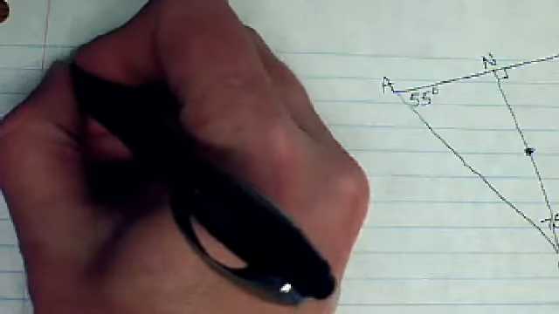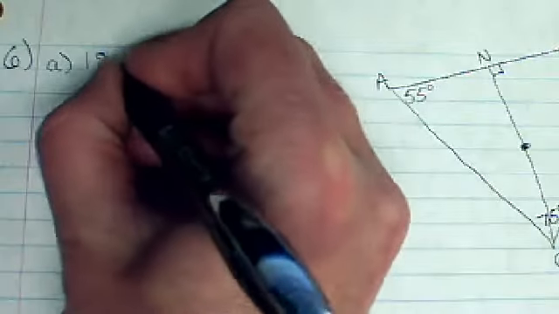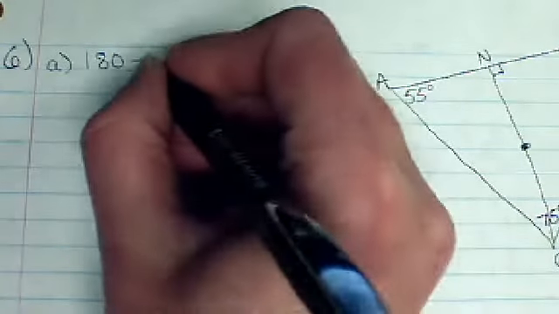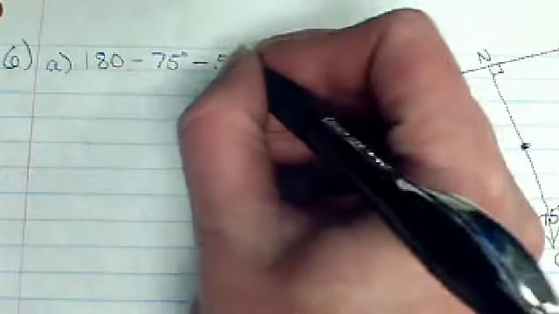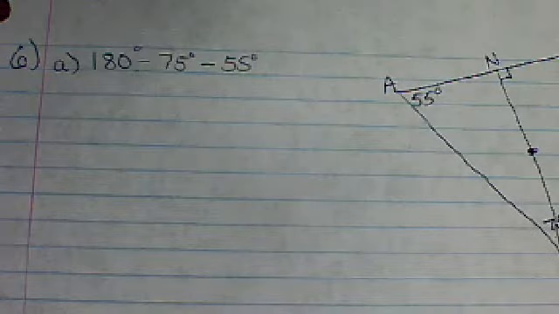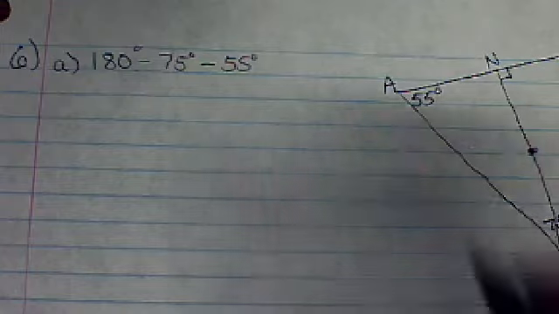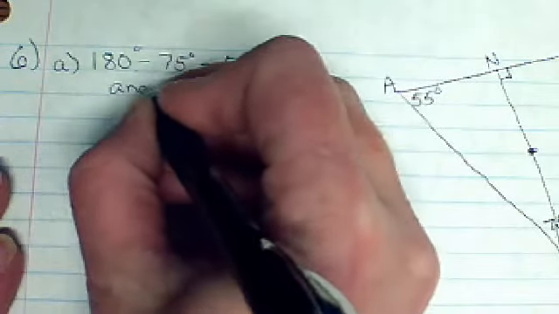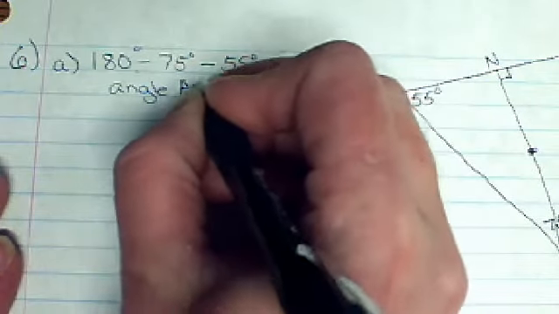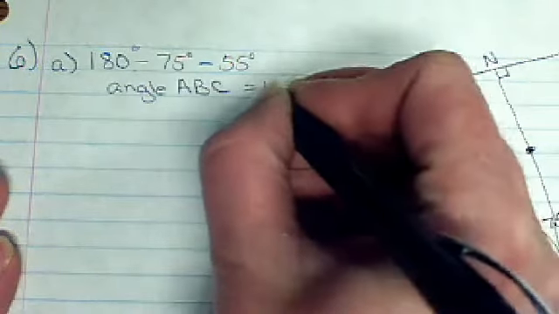So for the first part, and this is 6A, I would take 180 subtract 75, which is one of the angles, and then subtract 55, which is the other one. So if I took my calculator and did 180 minus 75 minus 55, I get 50 degrees. So angle ABC is 50 degrees.